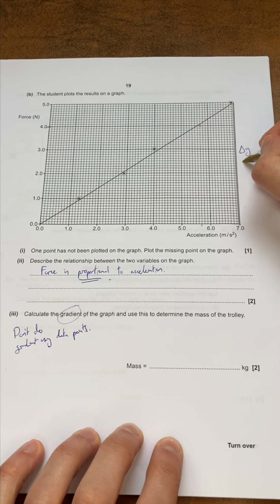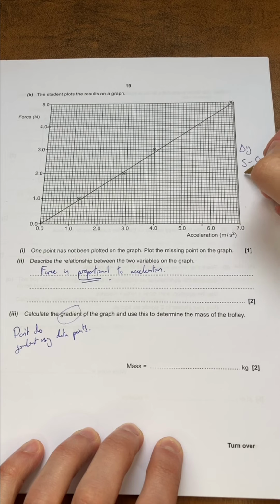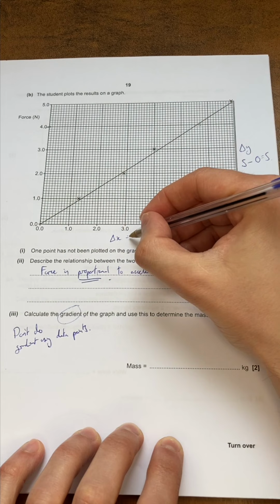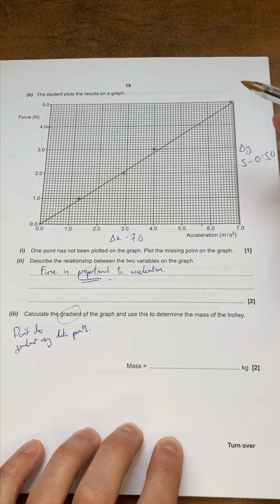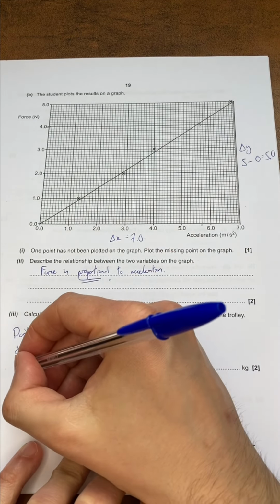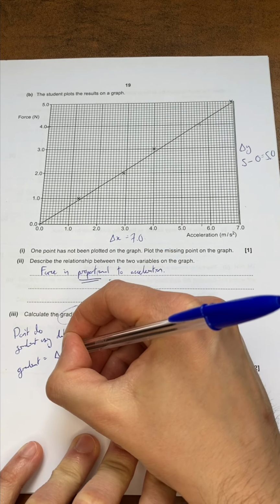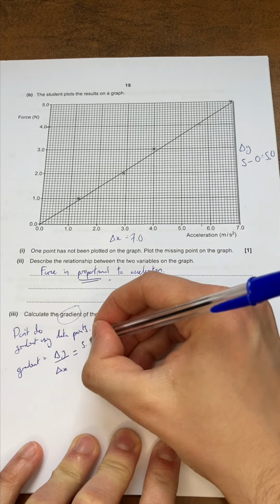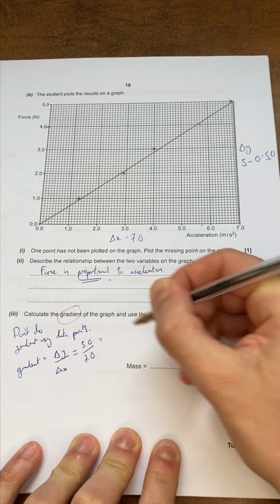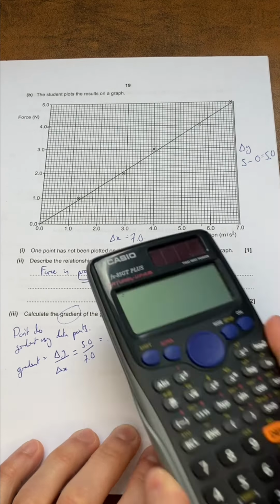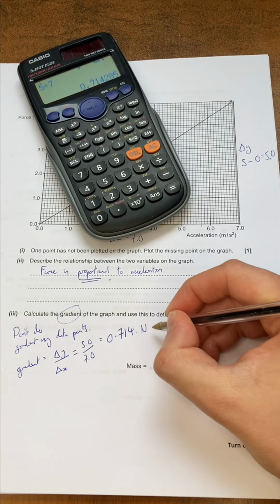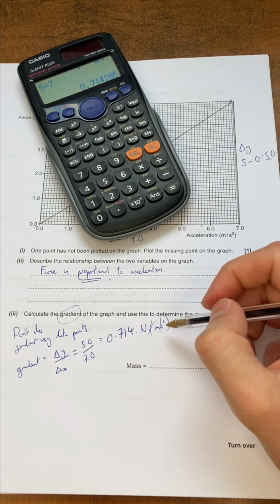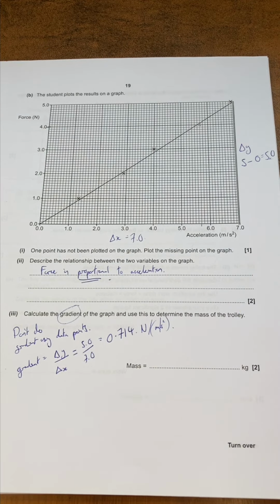Change in y is 5 minus 0, so just 5 newtons. And our change in x is 7. There we go. Let's keep our decimal points in there. We've got that precision. So gradient equals delta y over delta x. Change in y over change in x equals 5.0 over 7.0, which is 0.714 newtons per meter per second squared. If you're interested, not that we need to know the units of measurement for the gradient, how are we going to use this to find the mass?